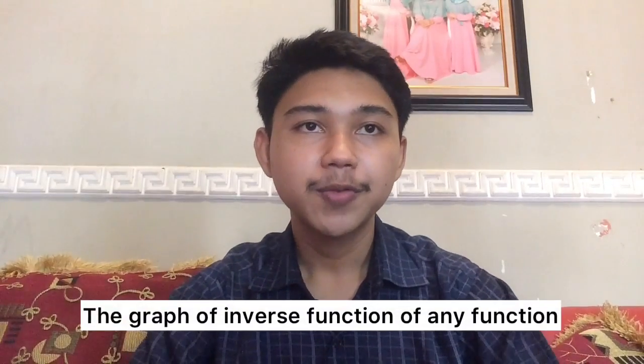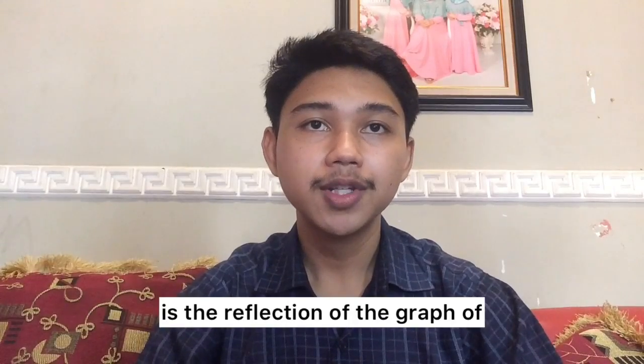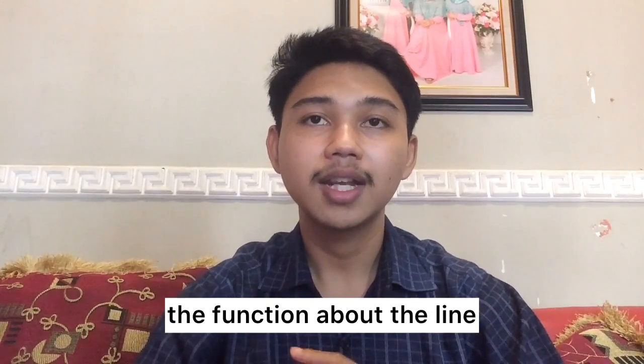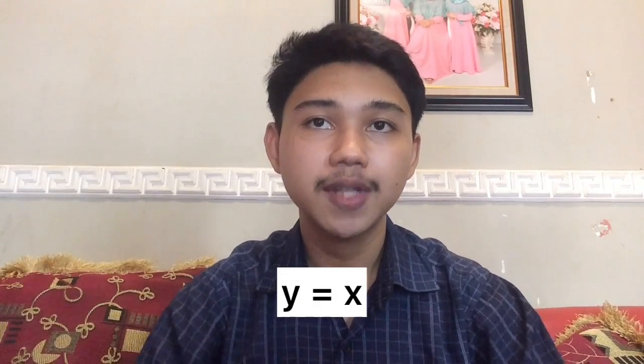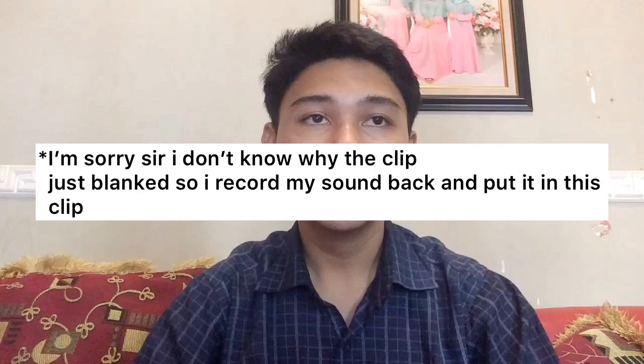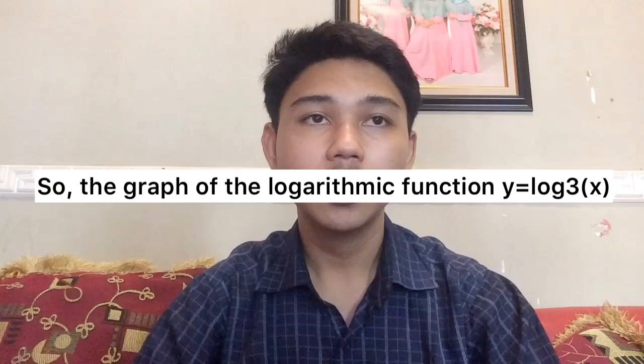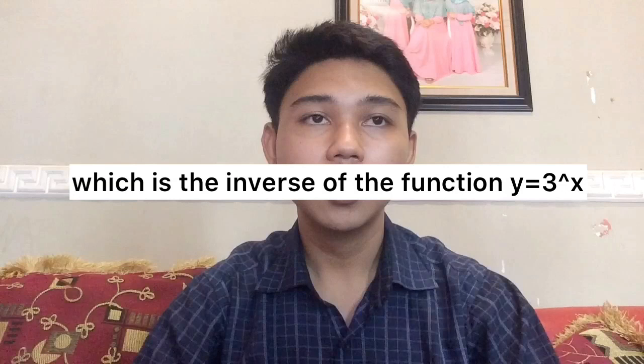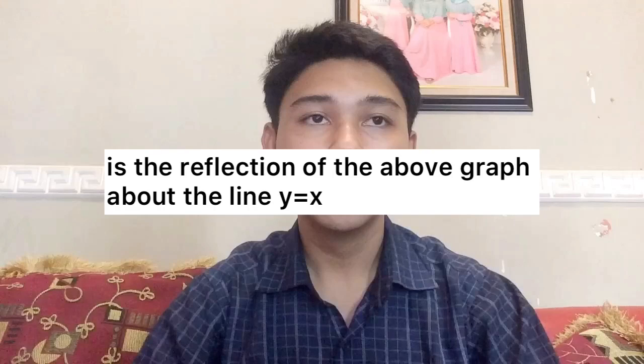The graph of the inverse function of any function is the reflection of the graph of the function about the line y equals x. The graph of the logarithm function y equals log base b of x, which is the inverse of the function y equals 3 to the exponent x, is the reflection of the above graph about the line y equals x, like this.